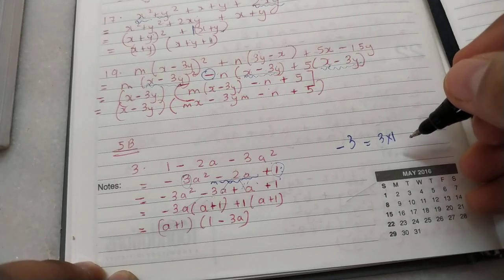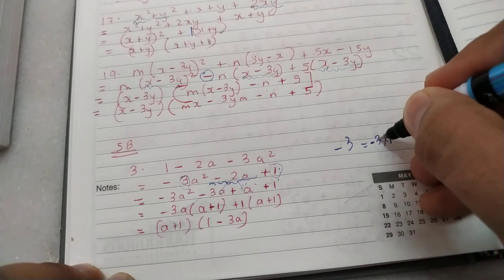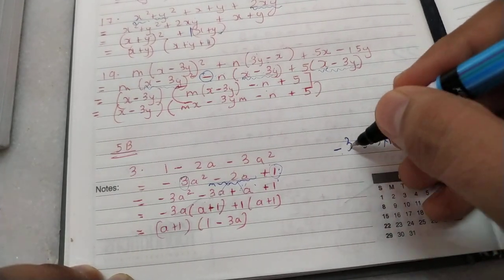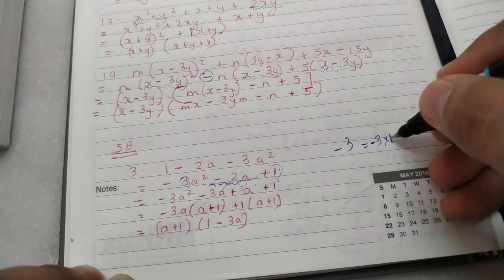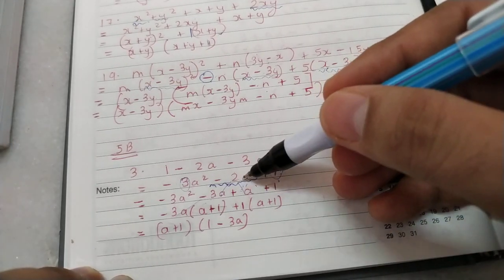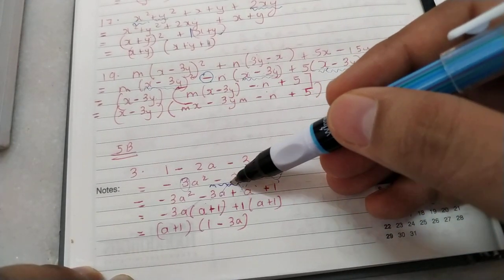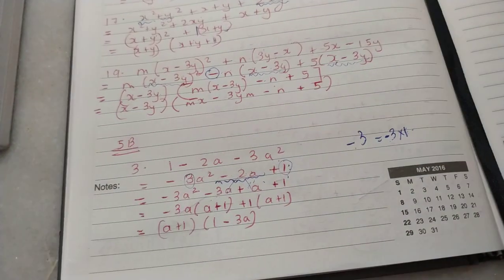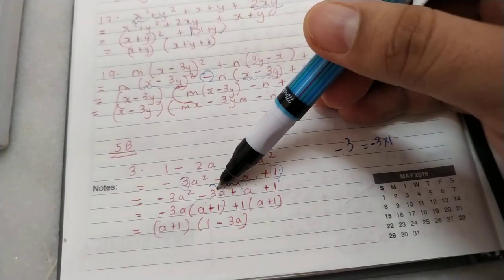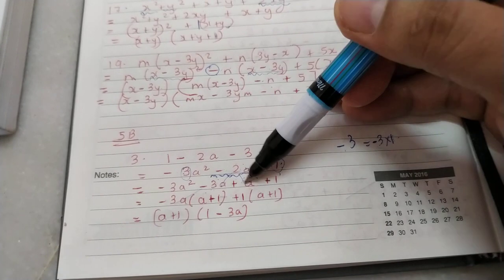Now we have to be careful about the signs. We should give minus sign to 3 and plus sign to 1, because the product will give us minus 3. But the addition of these two will give us minus 2, which is what we wanted. So now we have split minus 2a into minus 3a and a. So minus 2a became minus 3a plus a. If you add them, again you'll get back your minus 2a.